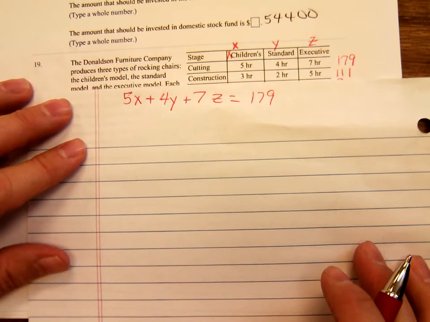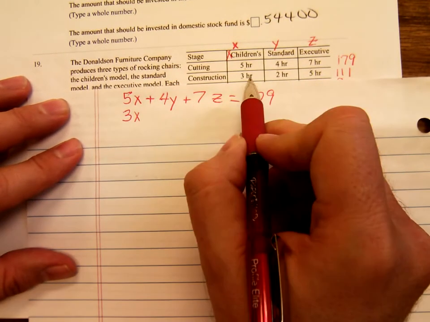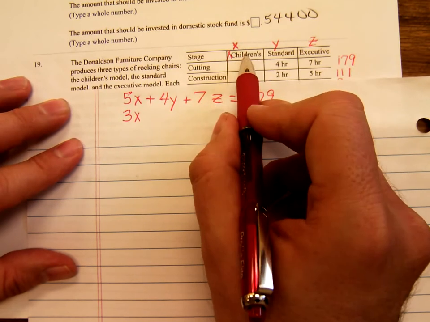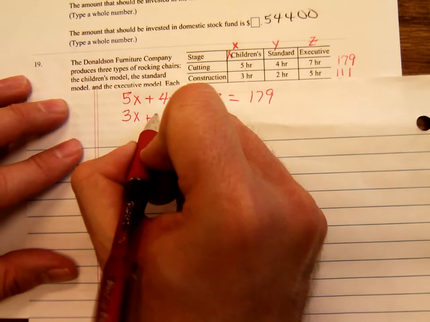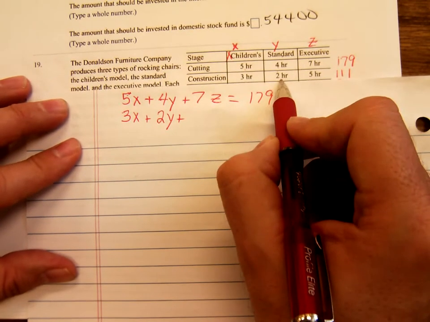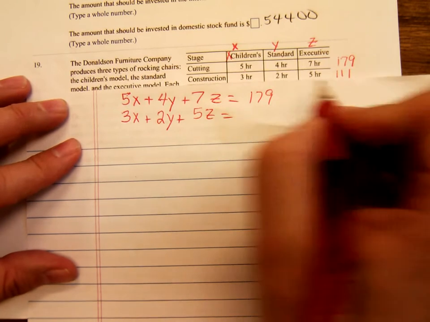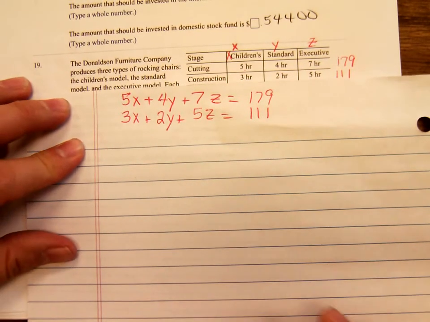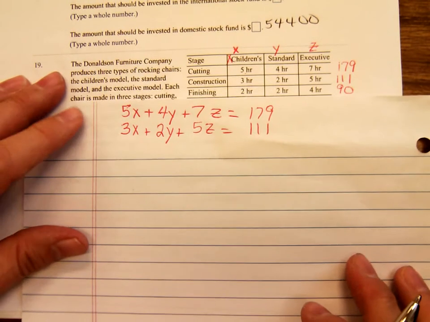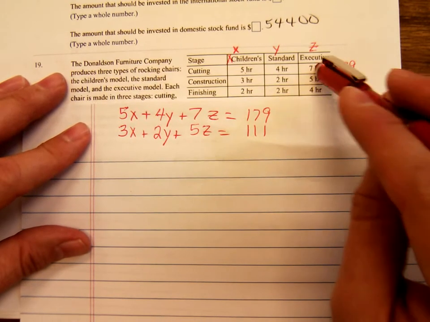3 hours construction for every one of the children's chairs, 2 hours construction for every standard chair, 5 hours construction for every executive chair. Those executives need, this is going to be the one that they have to charge the most on, the executive chair.